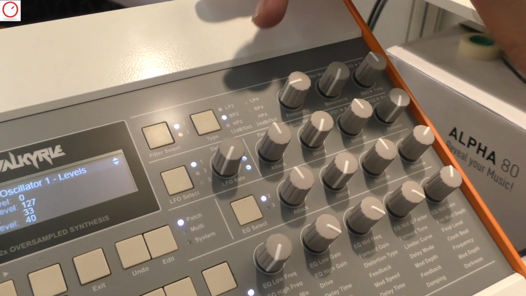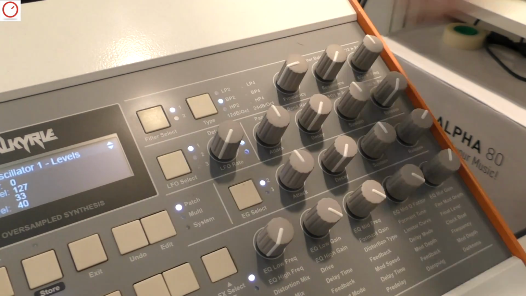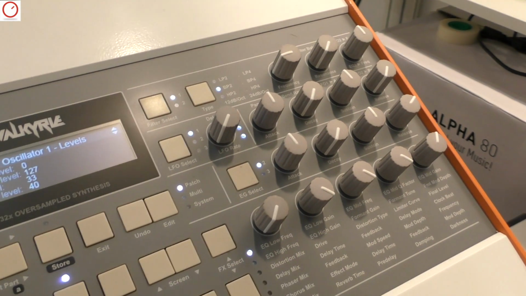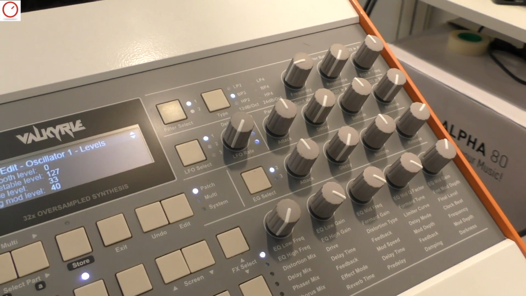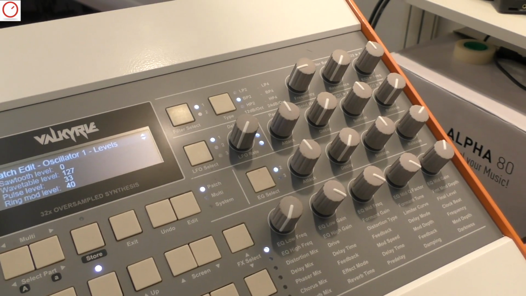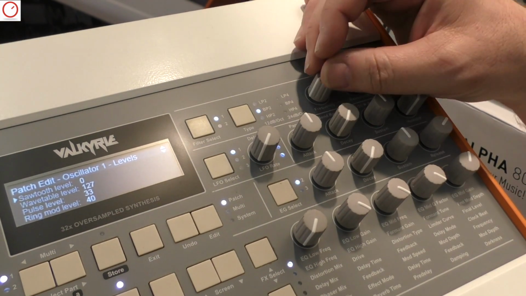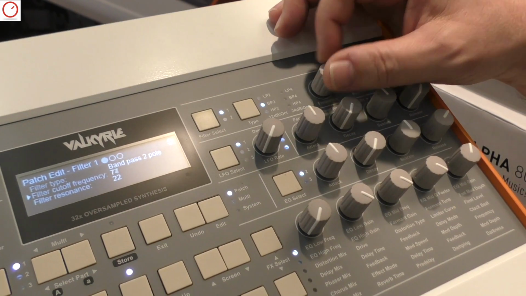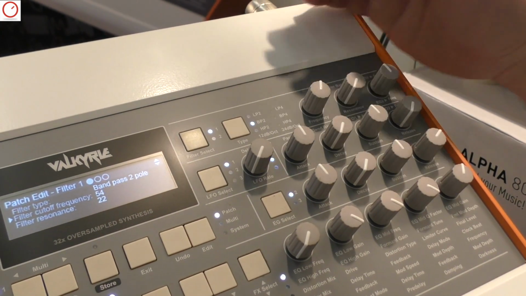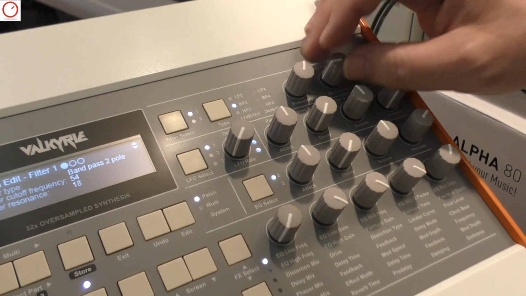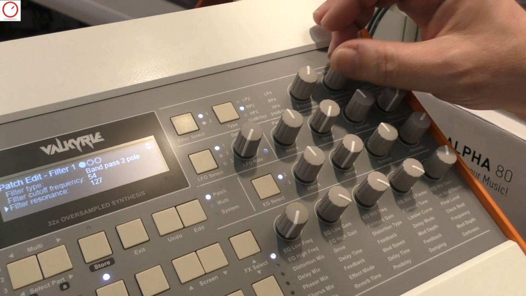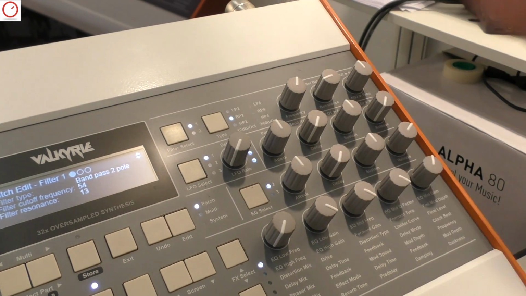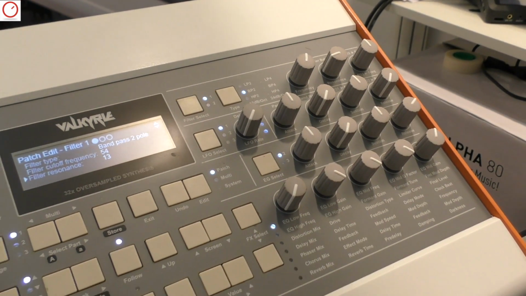You've got 2-pole and 4-pole responses here, low pass, band pass and high pass. A voice can have 1 or 2 filters assigned to it in a stereo configuration. So yeah, you can sweep the filters right over the audio range because they're oversampled at 96 kilohertz. You can sweep it right to 20 kilohertz. You can drive the filters into oscillation with high resonance settings. So yeah, very capable filters.